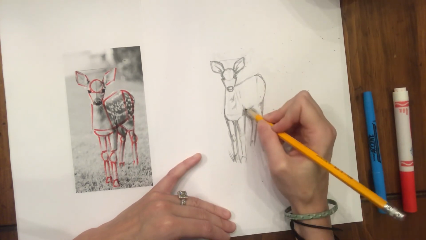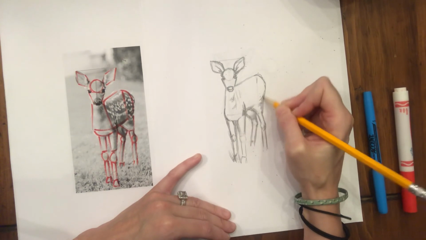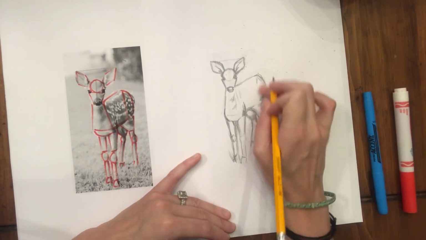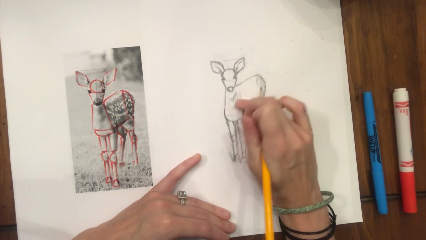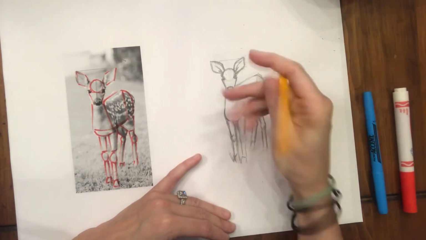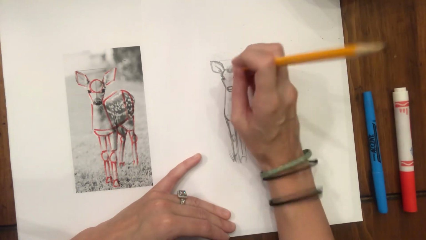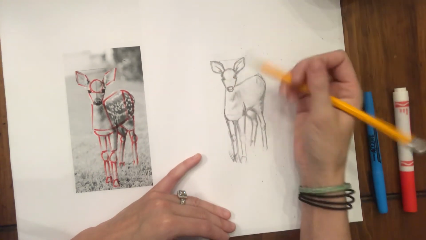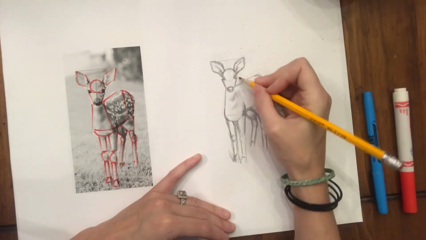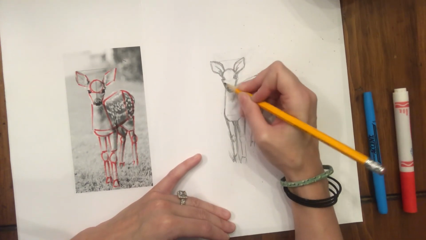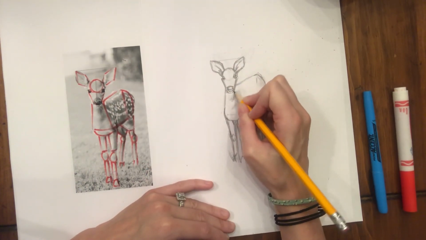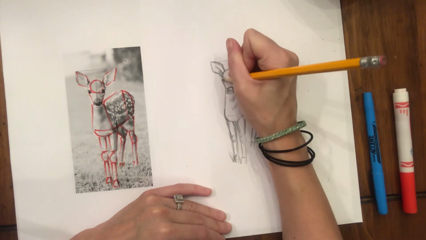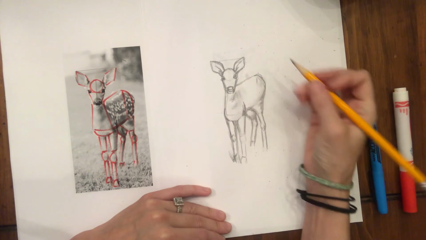If I had more time, I'd go in and really make things more realistic. I'm not going to worry about my spots right now. But you can see that now I can really see the shape of the deer coming together. He's really got some large ears there. I think I should have made his face, I see his chin comes down a little bit further, so I can make that like that. All right, so at least that gets us started.